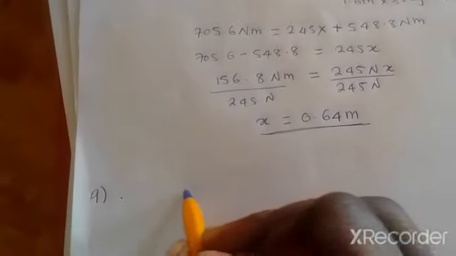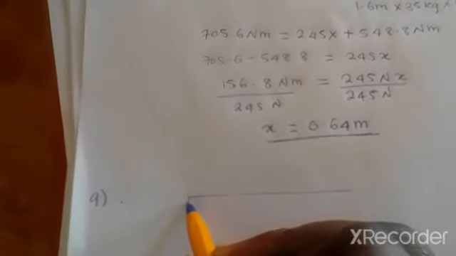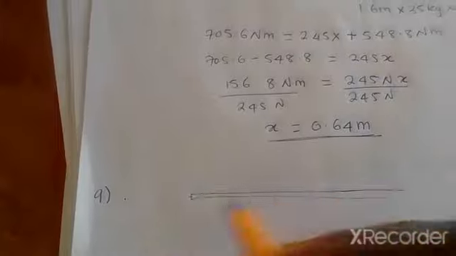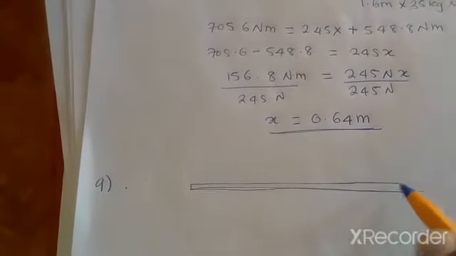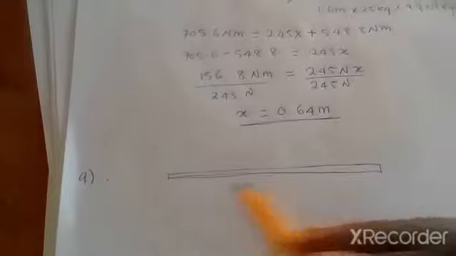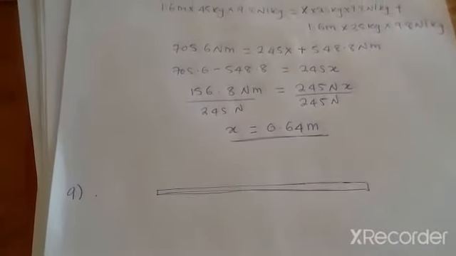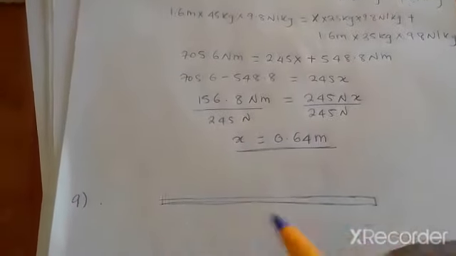Okay, so we have a board here. Nothing has been said about the length of the board, but because a girl who is 172 centimeters is able to lie here, the board has 172 centimeters in length.